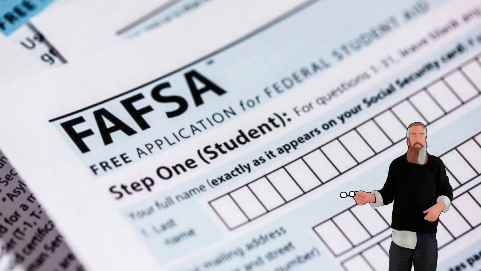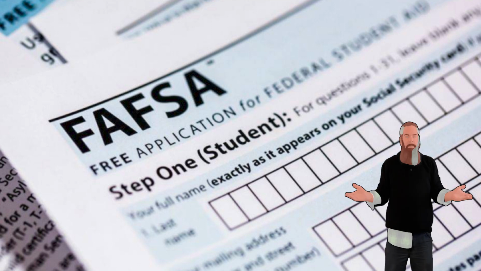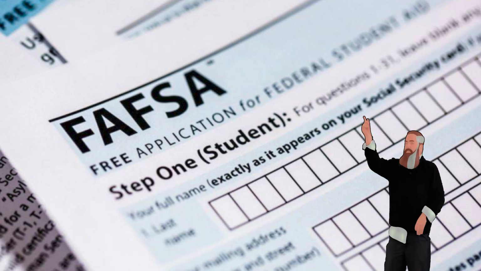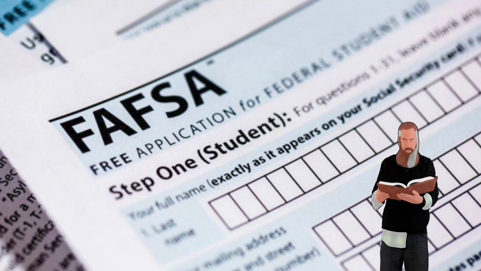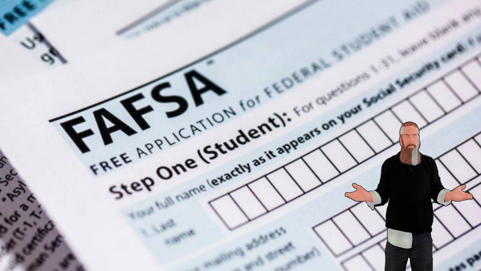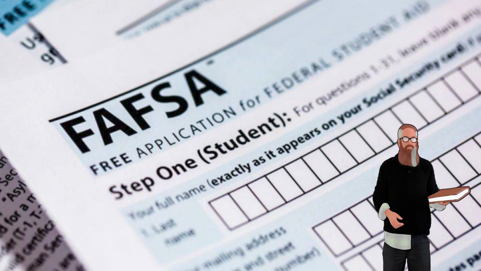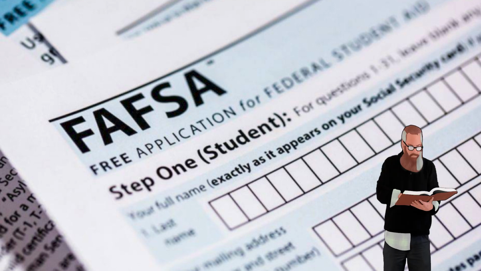The first thing you and your family need to do is complete the Free Application for Federal Student Aid, informally known as FAFSA. It can be accessed at fafsa.ed.gov. Each applicant must supply personal and financial data, which will assist in the loan decision-making process. Although it is a federal form, many private educational and lending institutions require it as well.